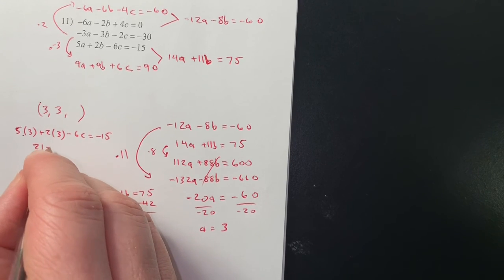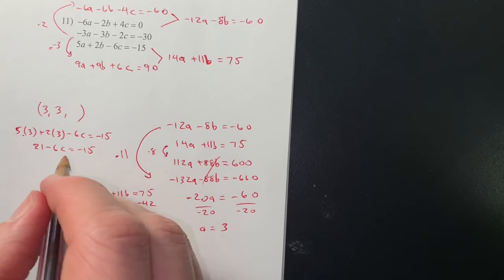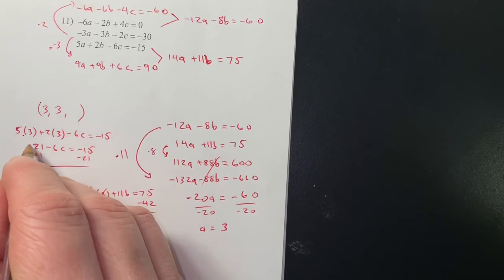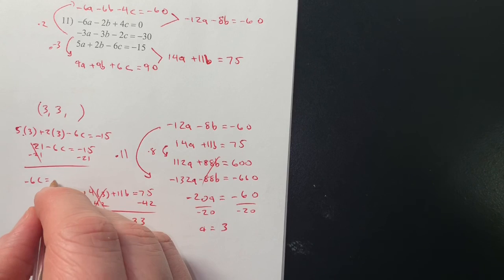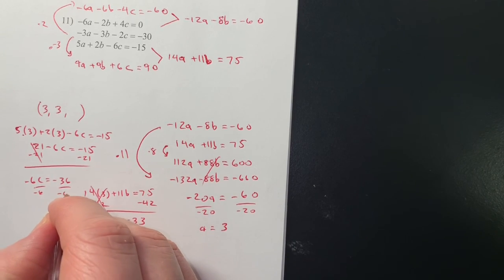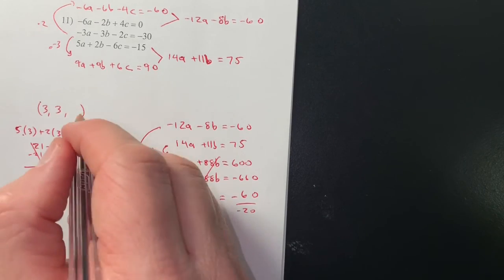So 21 minus 6c equals negative 15. I can subtract 21. So I'll get negative 6c equals negative 36. And divide by negative 6. And I get c equals positive 6.